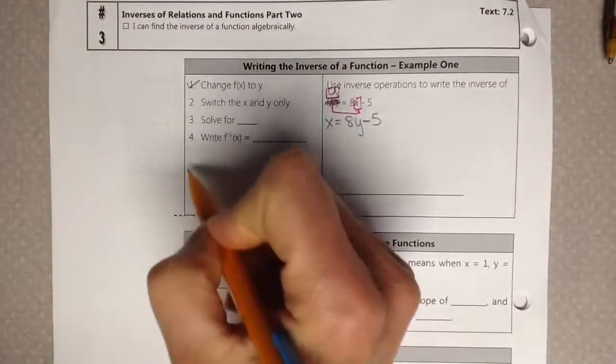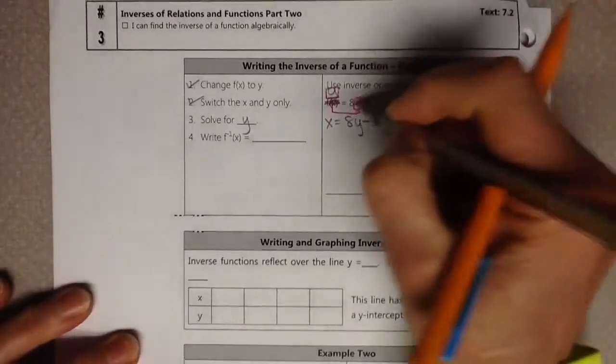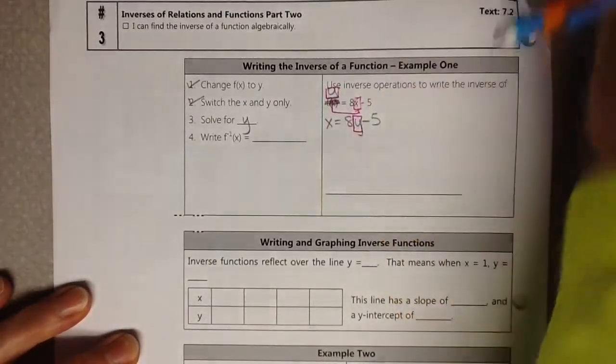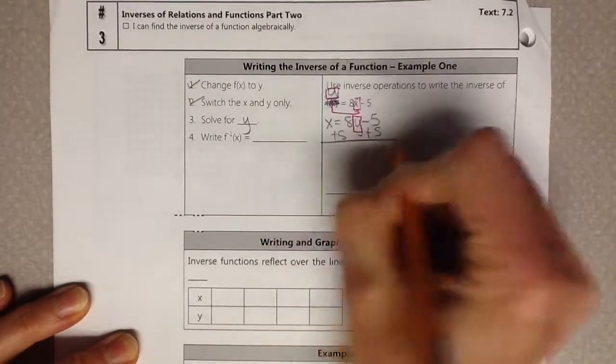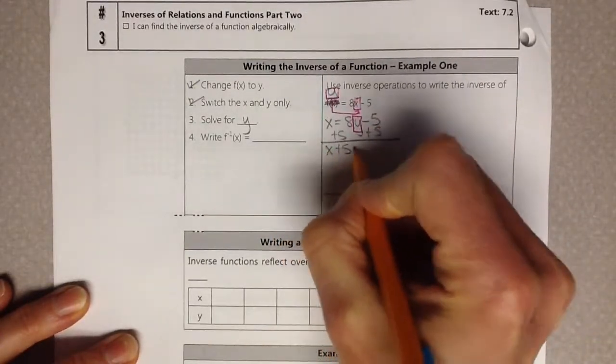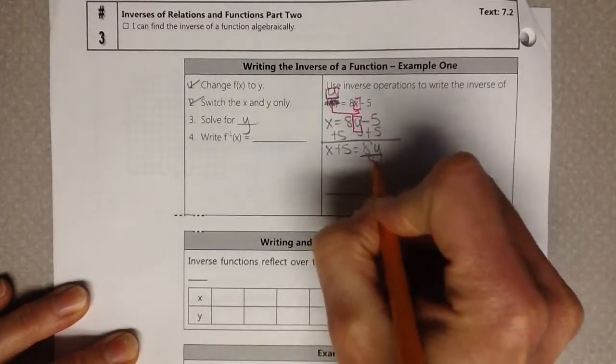Okay, so we changed the f of x to y, we switched the x and y, and now we're going to solve for y. So what that means is I want this y by itself. So I'm going to add 5 to both sides. That will give me x plus 5 equals 8y. And then I'll divide both sides by 8.